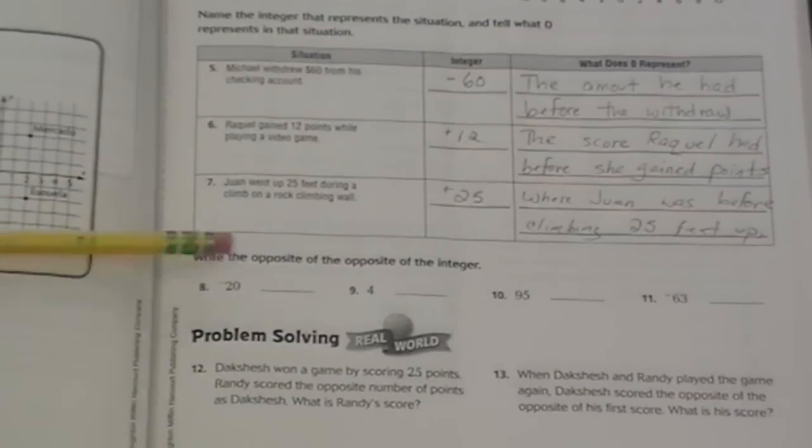Number 8. Number 8 says negative 20. The directions tell us write the opposite of the integer. Again, this wording is very confusing, and I can't stand that your textbook does this. But it does it, and you might see it on a test in the future. Hint, hint. So we have to go over it. Write the opposite of the opposite. Here we are. Negative 20.